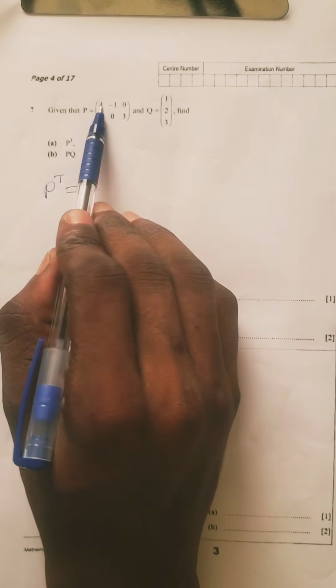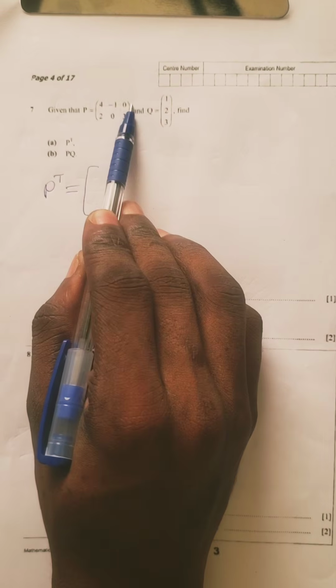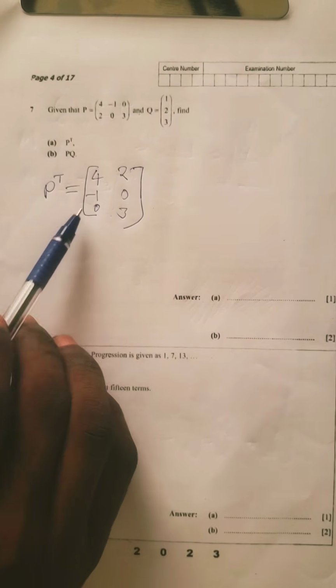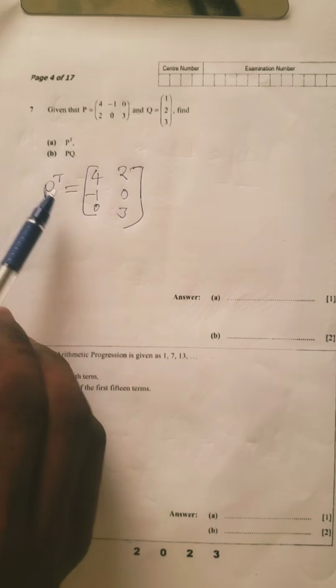So for P, we will say P transpose is equal to. Then you convert these rows into columns. So the first row will be the first column. So it will be this one, 4, negative 1, and 0. Then the second row will be the second column. So it will be 2, 0, and 3. This is transpose. If they bring the transpose already and then ask you to write the original matrix, you still go with the same. You convert the rows into columns. That's what you do. So this is it for A.